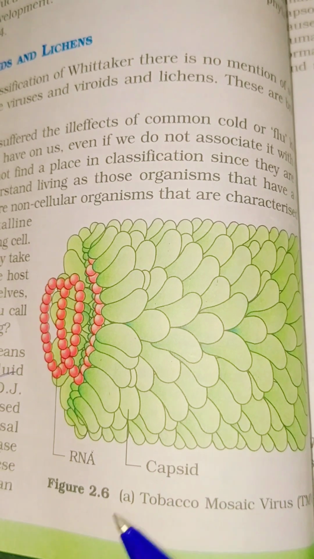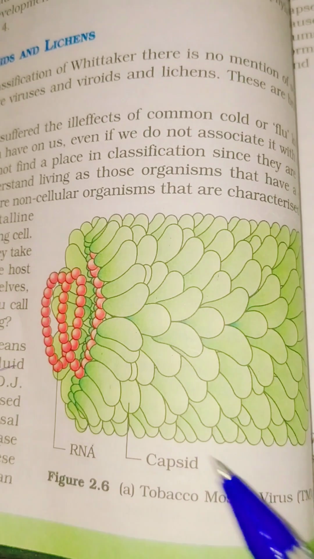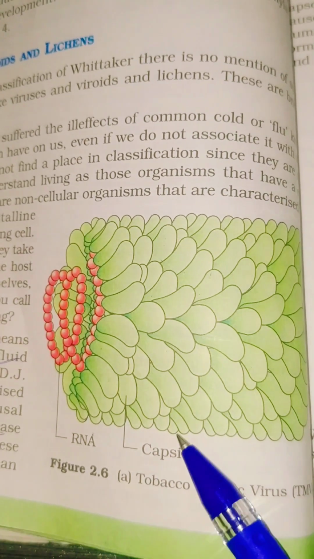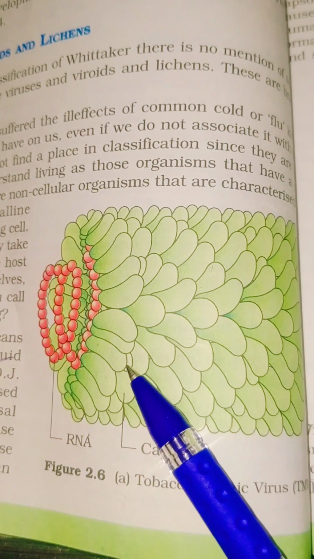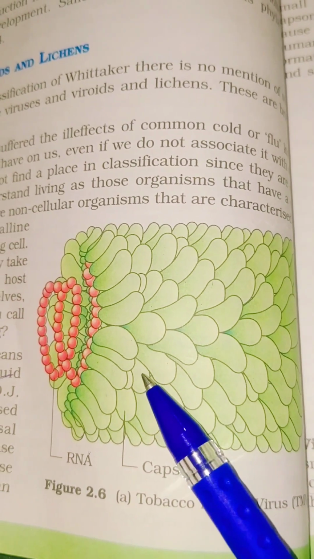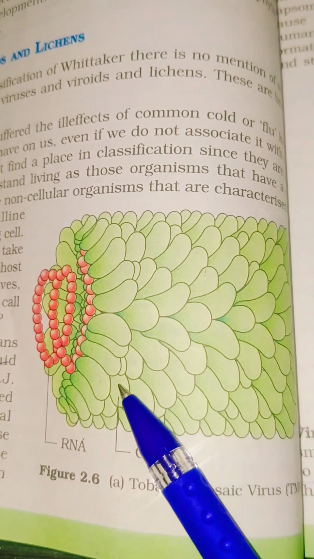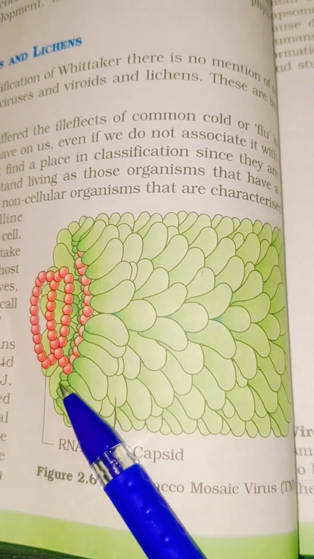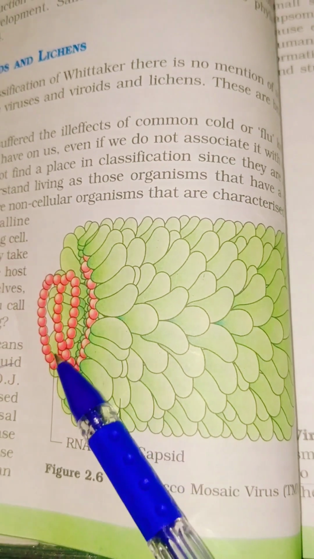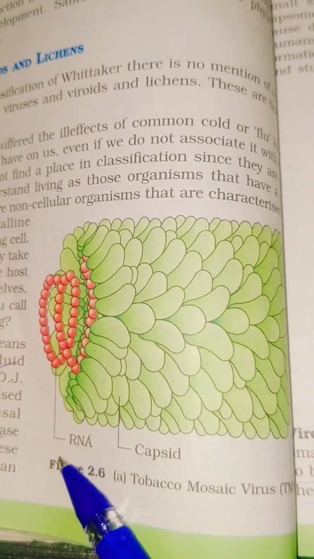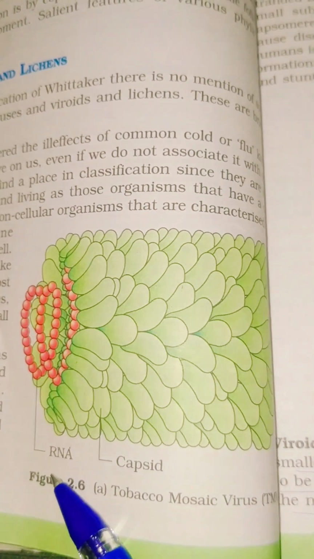This is the picture of tobacco mosaic virus, also sometimes called TMV. The structure of this TMV, tobacco mosaic virus, has a capsid. These capsids are the protein part of the virus, and each component is known as a capsomere. And here is given the genetic material of the TMV virus, that is the RNA, ribonucleic acid.